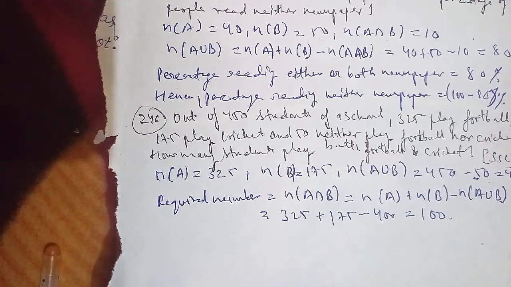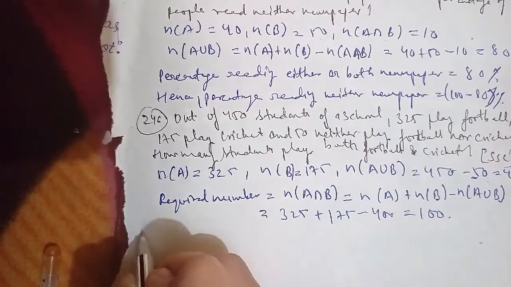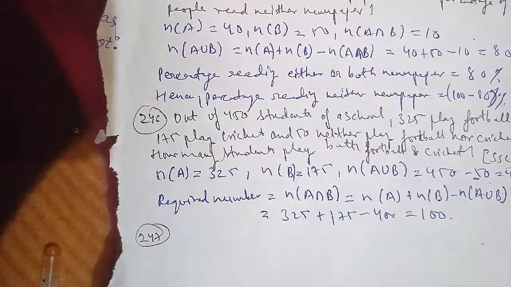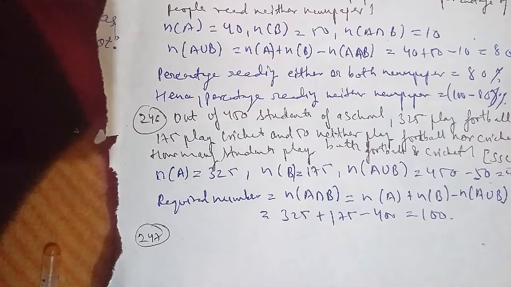That's what we have to talk about, which is the 247th question of the session. So the 247 question we have here: in a hotel, 60% had vegetarian lunch while 30% had non-vegetarian lunch and 15% had both types of lunch. If 96 people were present, how many did not eat either type of lunch? That has been asked in an SSC examination paper, and of course that is an important one. You have to answer it, so we'll go ahead for the same.